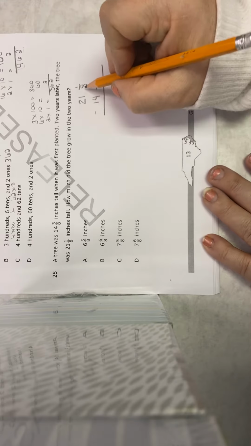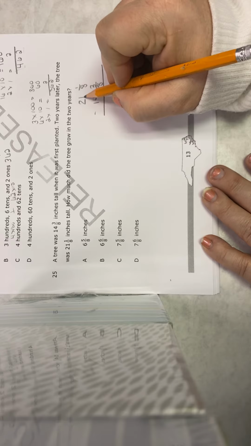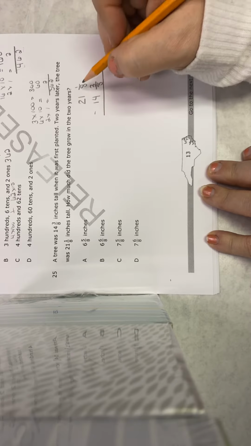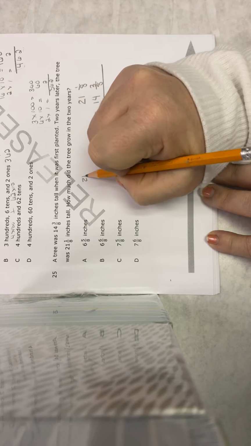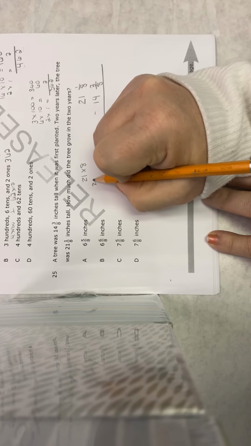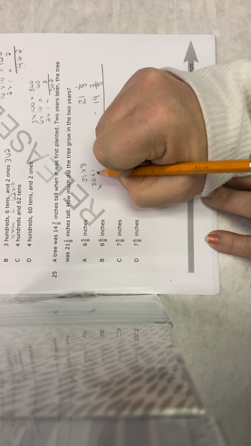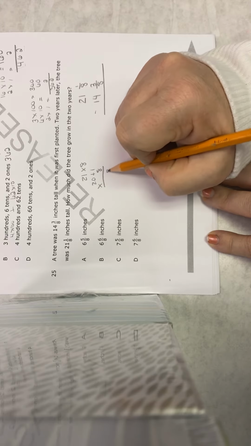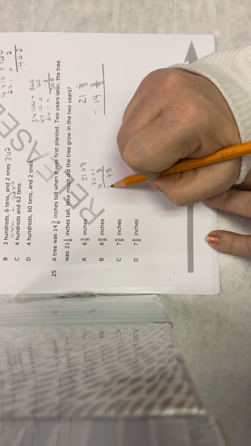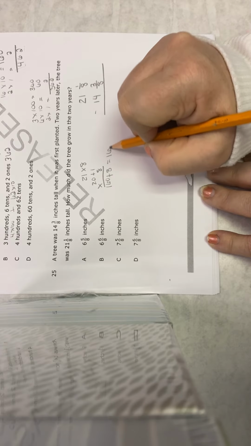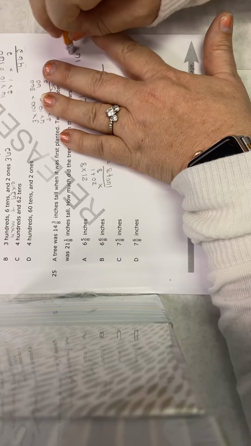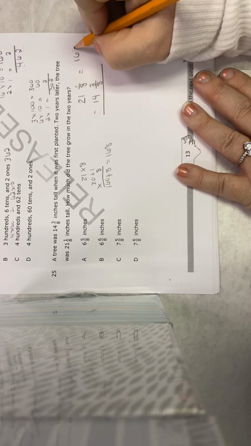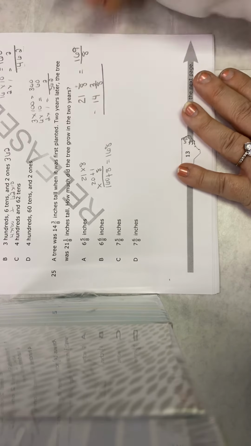So to do this, I have 21 8/8 because it is 21 wholes. So I would say 21 times 8. I have my 20 plus my 1 times 8. So 8 times 1 is 8 plus 8 times 20 is 160. So that's 168. Nope, that's a lie. Plus this one, so 169 eighths.